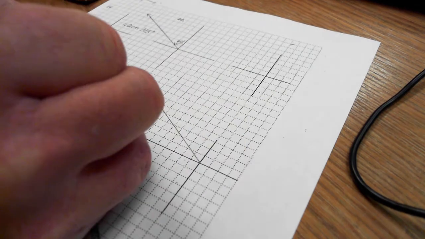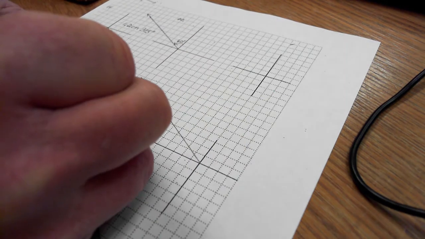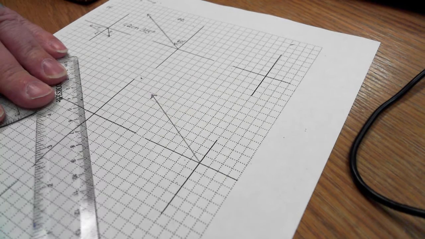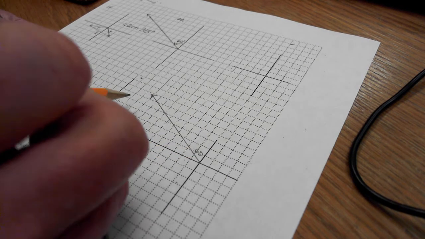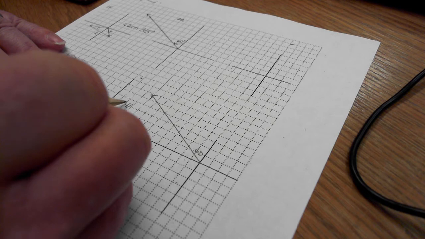Put an arrow on it. Label a 60 right in there. Put my number 20 over here.